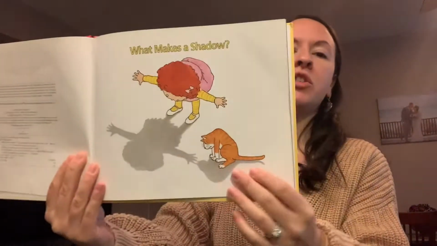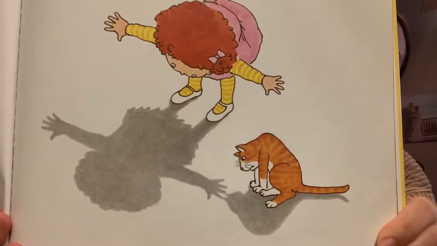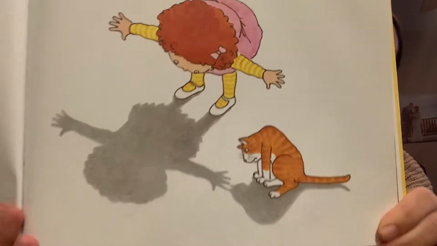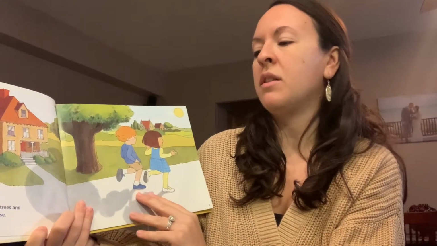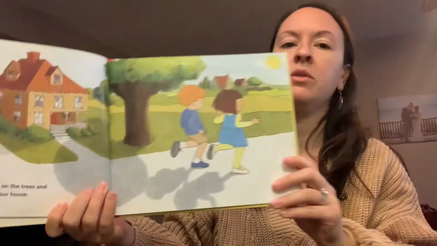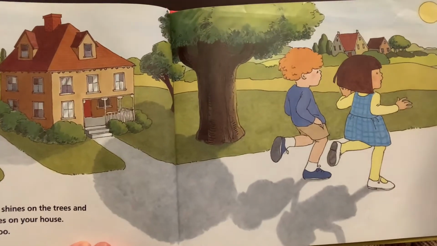What makes a shadow? Where are the shadows in this picture? So people have shadows and also animals have shadows. The sun is shining. It shines on the trees and the sidewalk. It shines on your house. It shines on you too. Notice the shadows in this picture.